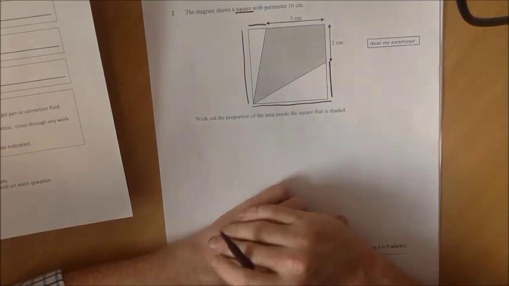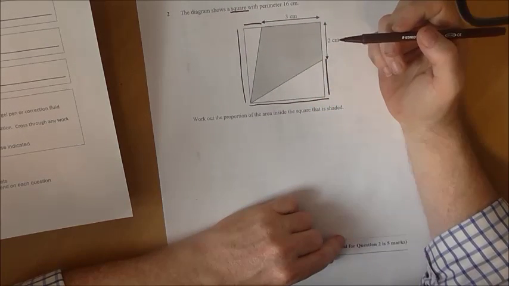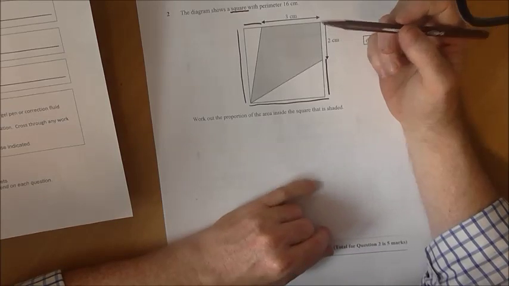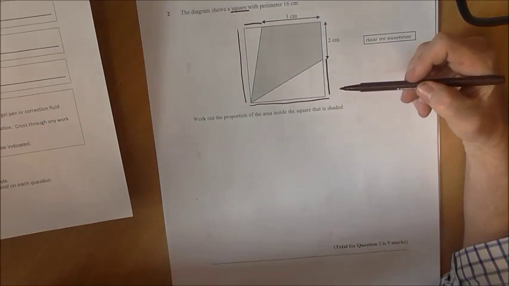And then you'll have everything you need to work out the area of this triangle, the area of this triangle, and when you've got the area of those two triangles, then subtract it from the area of the square, which is just that times that.